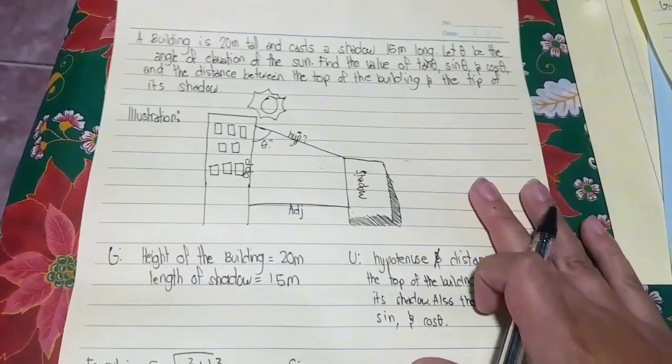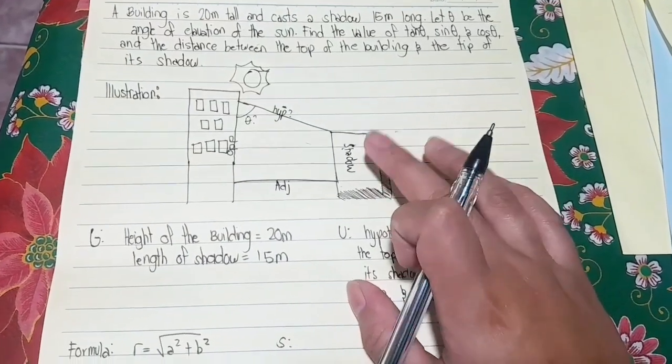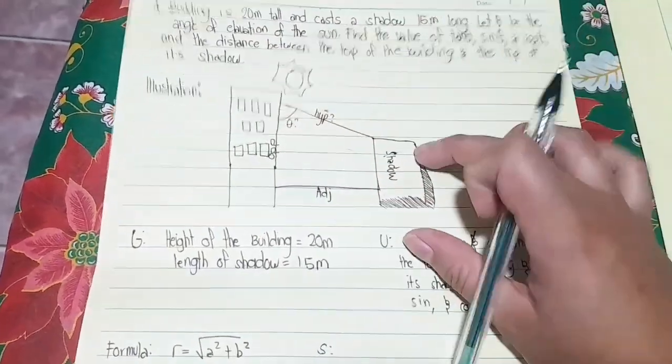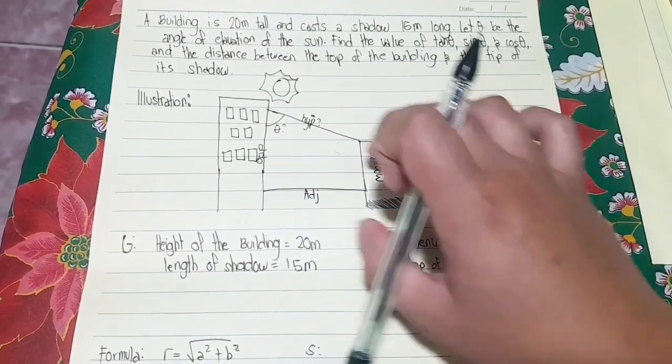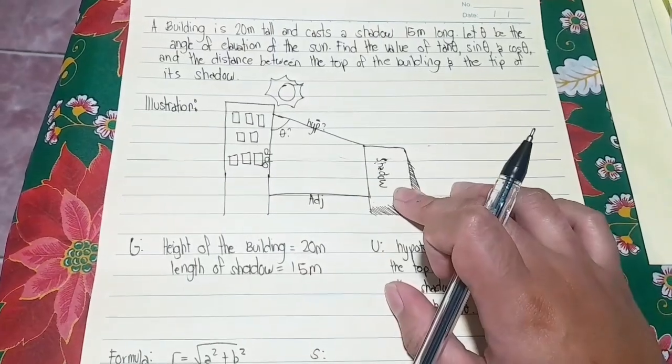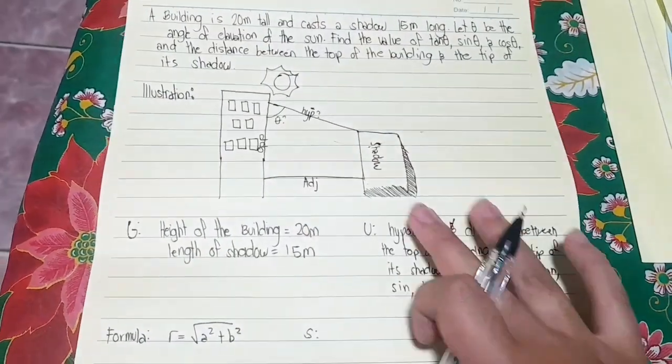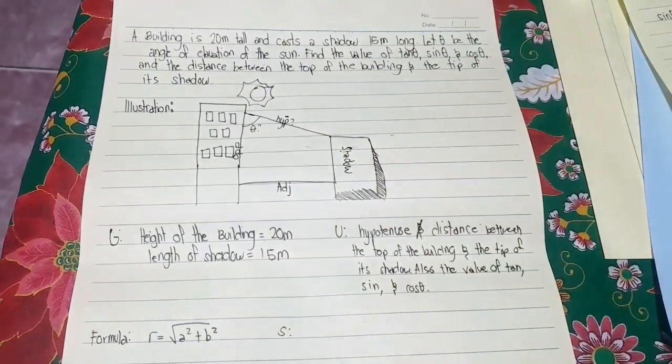And now, we can see that we have an illustration of the word problem, kung saan ito yung building tapos yung shadow niya. Tapos ang hinahanap natin yung distance nung top ng building and yung tip ng shadow, or which is the hypotenuse. So we will use the method of GUESA.